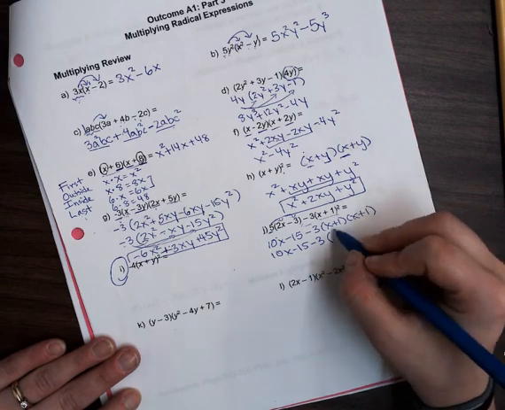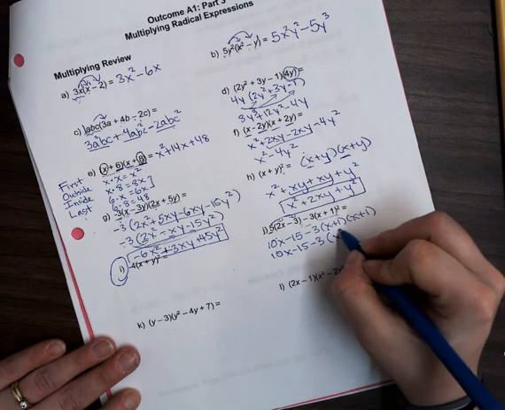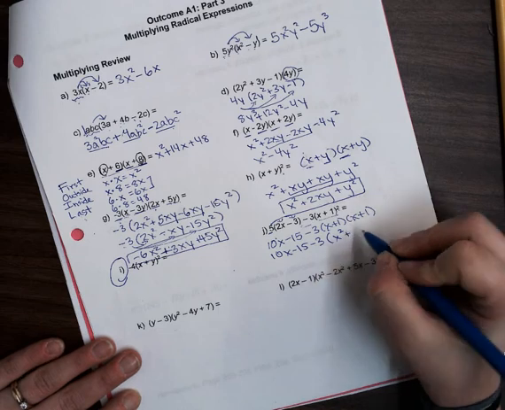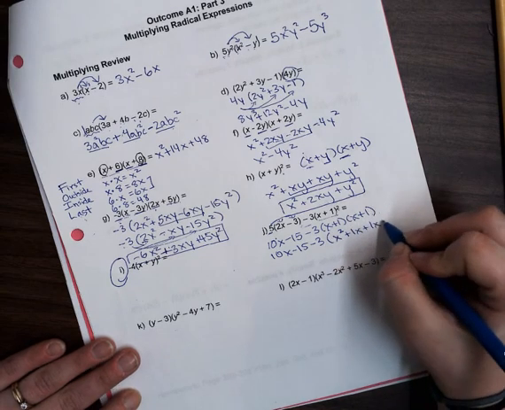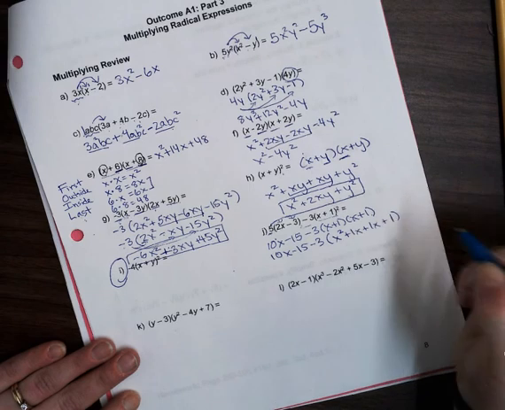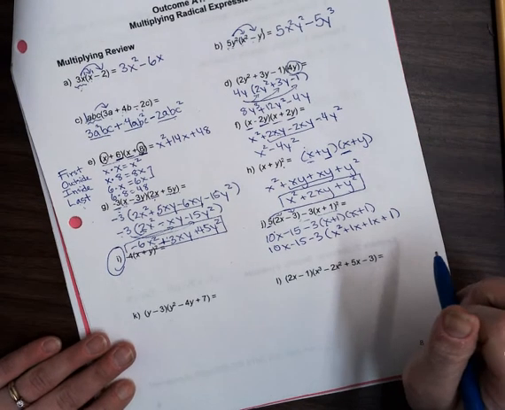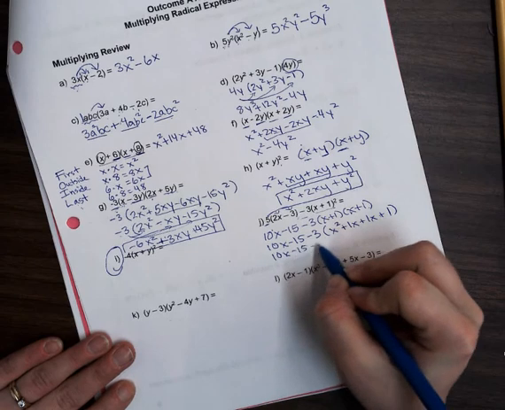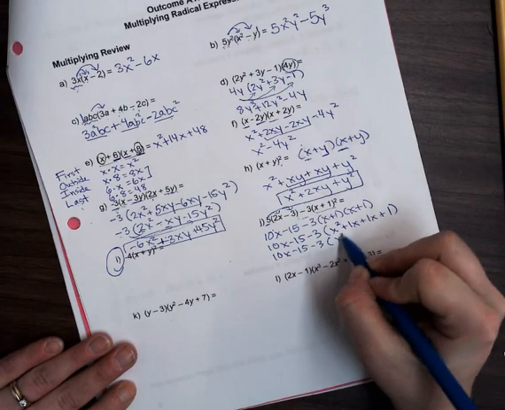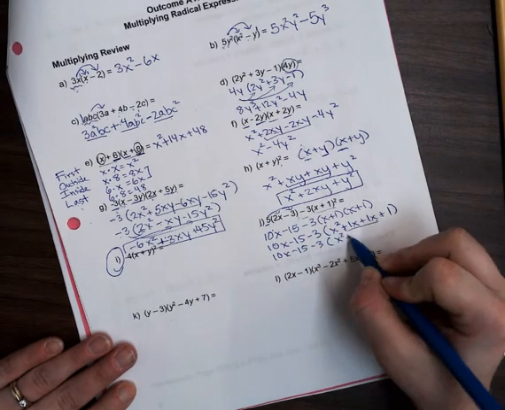So x times x is x squared. x times 1 is 1x. You don't have to write the 1, plus 1x, plus 1. 1 times 1 is 1. Sometimes people get confused and write 2. Okay, so again, write your first 3 pieces because we haven't done anything with those yet. And let's simplify the middle. So we have x squared plus 2x plus 1.